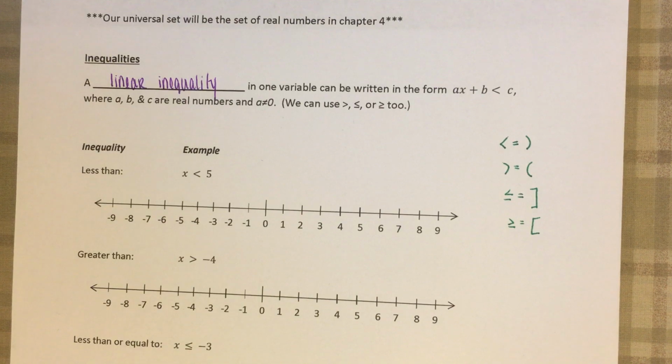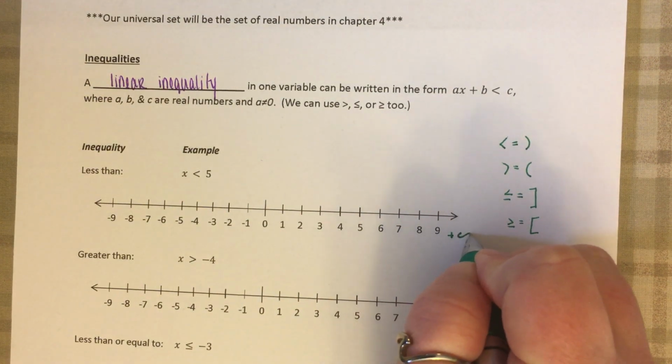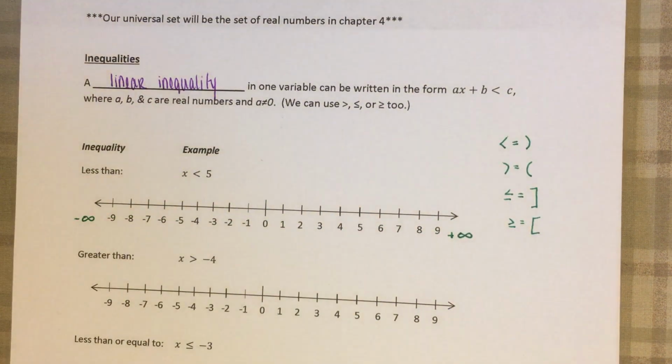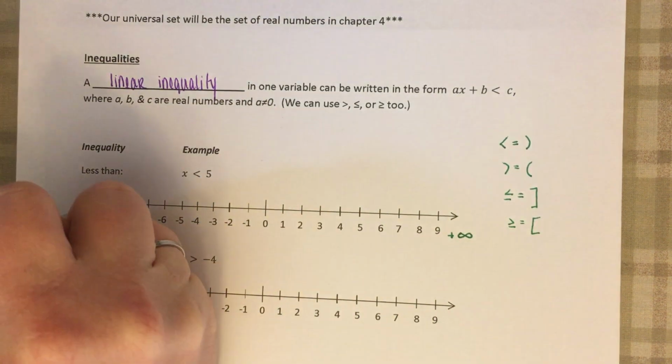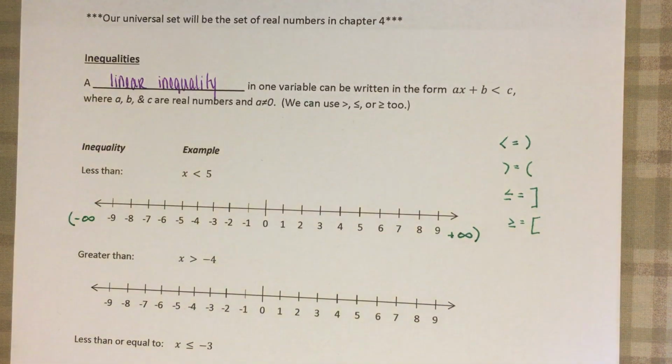Thinking about our number lines, we have arrows on each side. They represent positive infinity and negative infinity. Infinities always get parentheses, so if we have an arrow shaded in, we use negative infinity or positive infinity with the appropriate parentheses around that value.